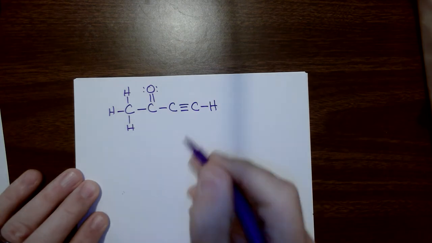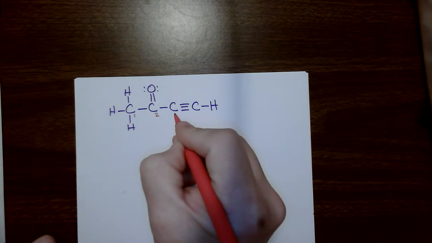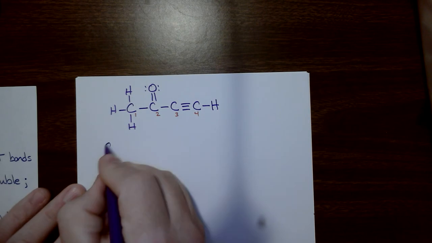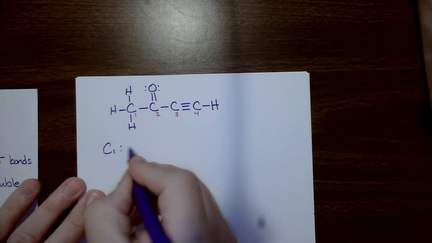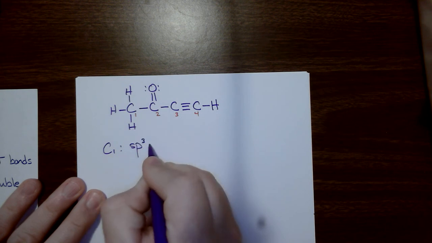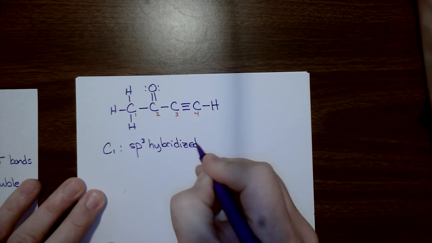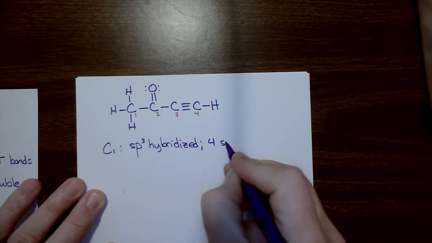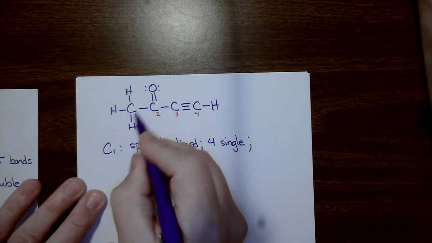Okay, and so we're going to call this carbon 1, 2, 3, and 4. So carbon 1 has 4 domains around it, so it's sp3 hybridized. It has 4 single bonds, and it's got 4 sigma bonds.